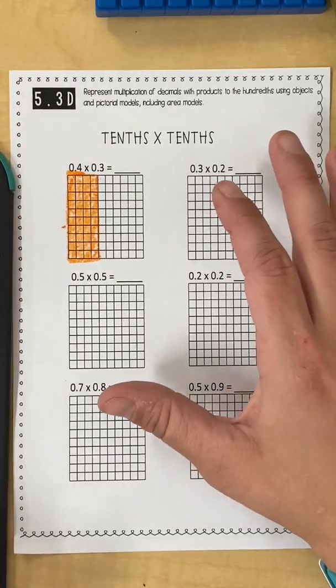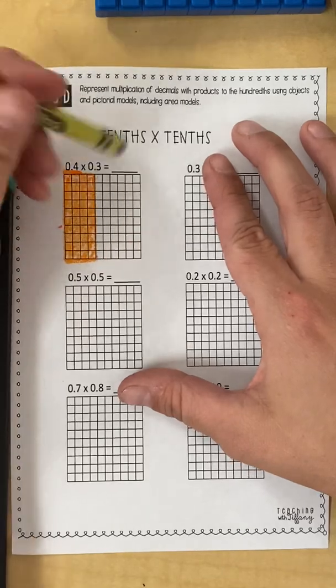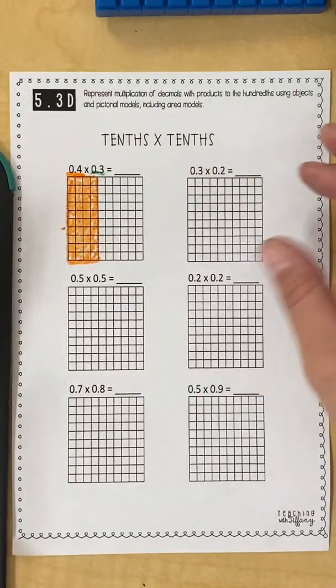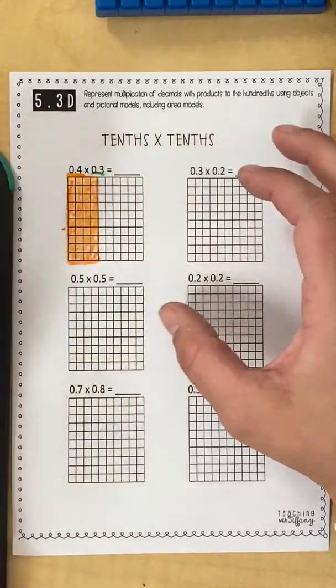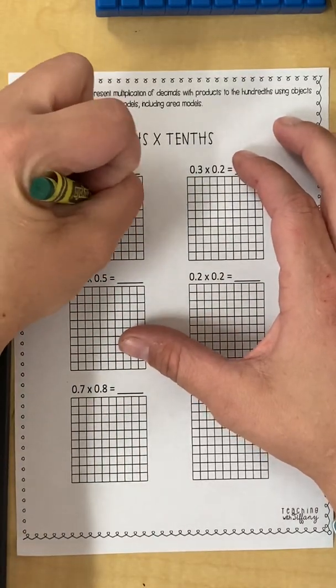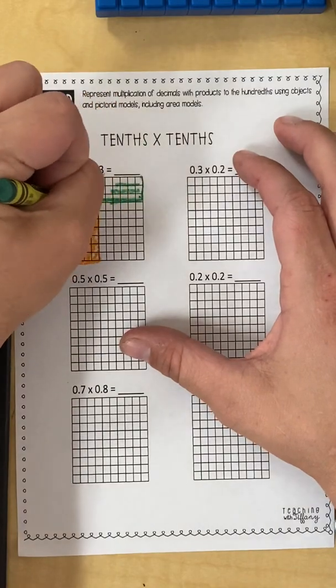Now, my second color, I am going to use to shade in my 3/10. Now, how I'm going to shade this in is, instead of going up and down, I'm going to go from side to side. So 1, 2, 3/10, I'm going to shade in from side to side.